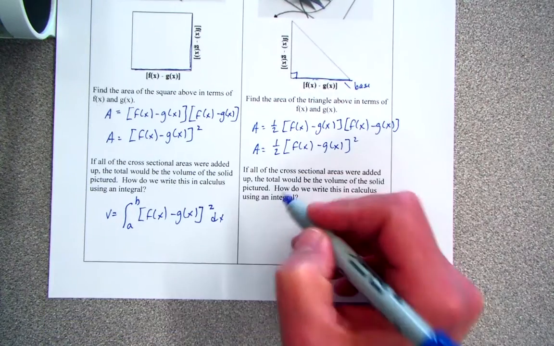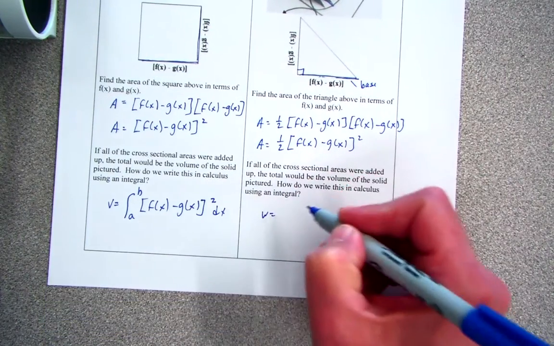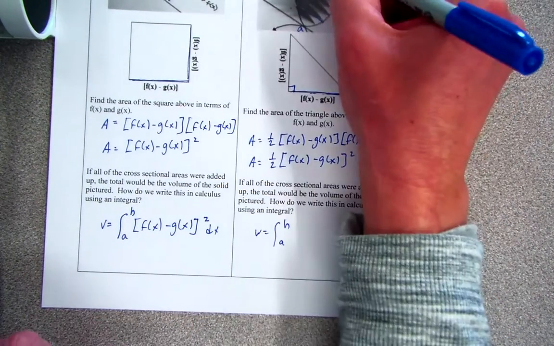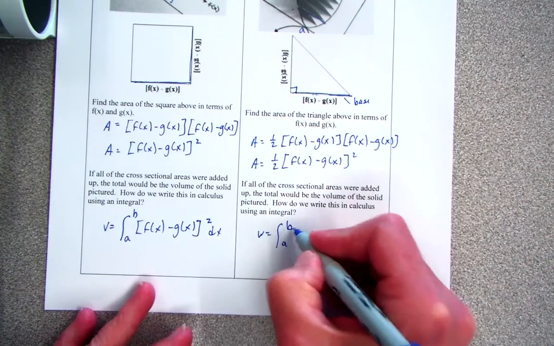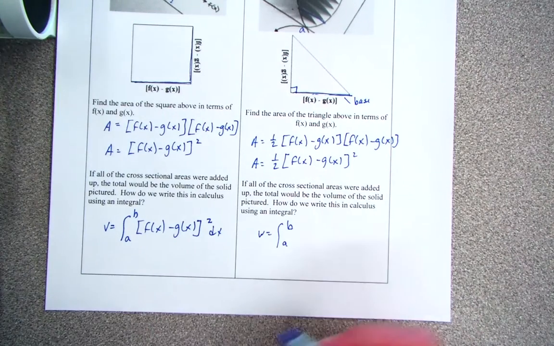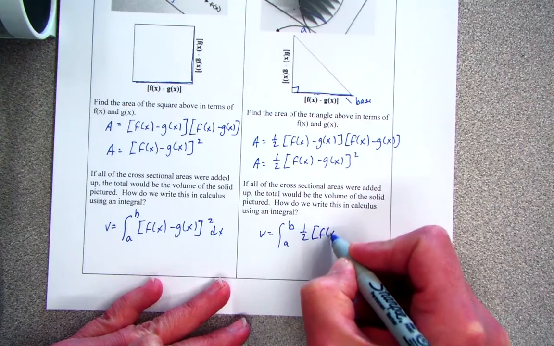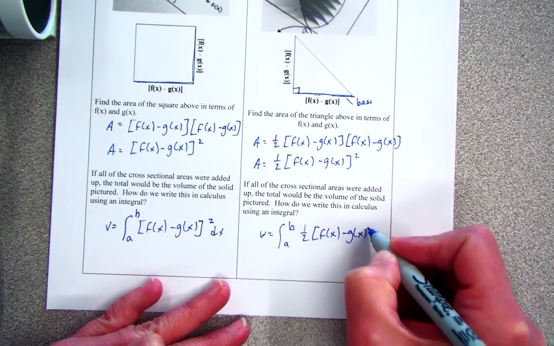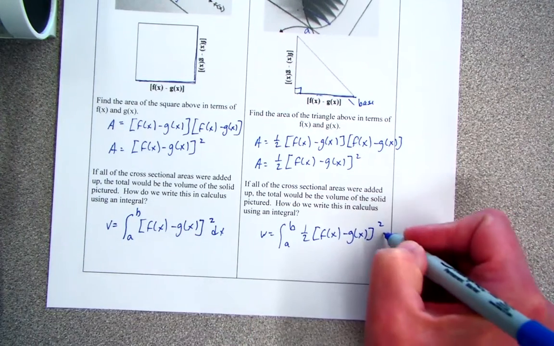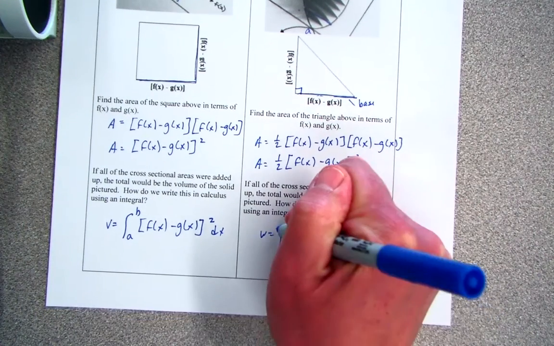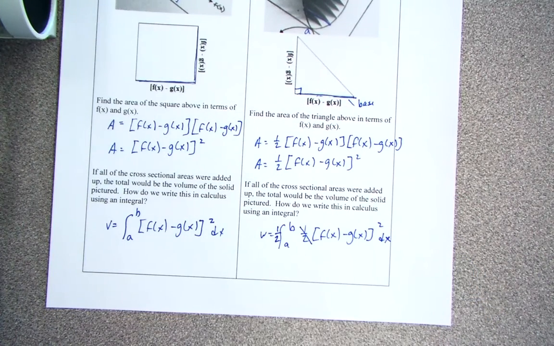So just like we did earlier, if I'm looking for volume, I'm going to add all these up from a to b, where I have to recognize where a and b are on my picture. It's going to be the integral from a to b of 1/2 times f of x minus g of x, squared. And the thickness of each of these is going to be dx. And so what you can do, if you'd like to, is just pull this half out and leave it out in front. It doesn't matter. It's just a constant that can come out in front.